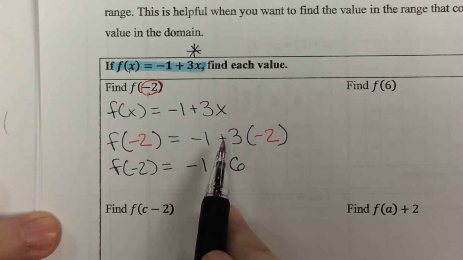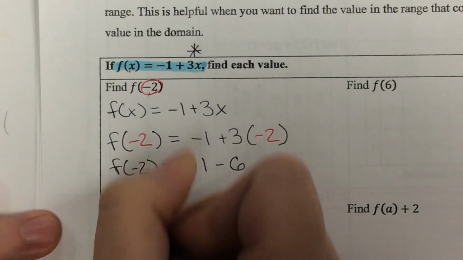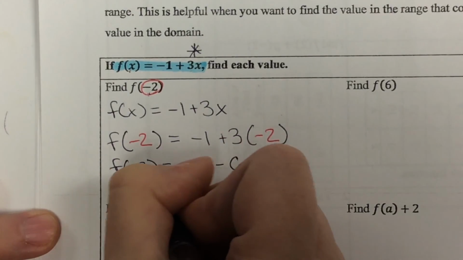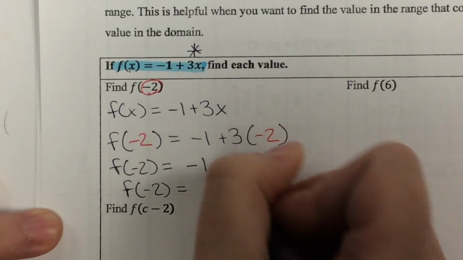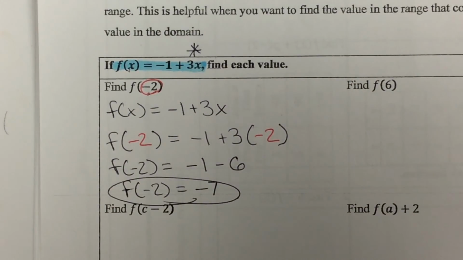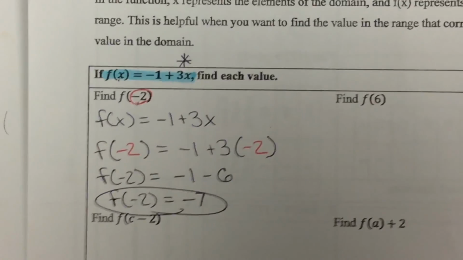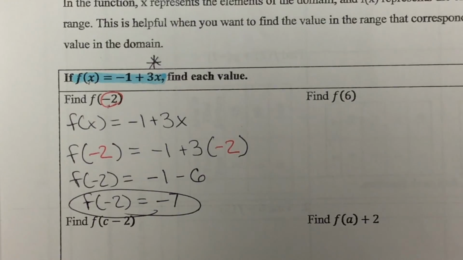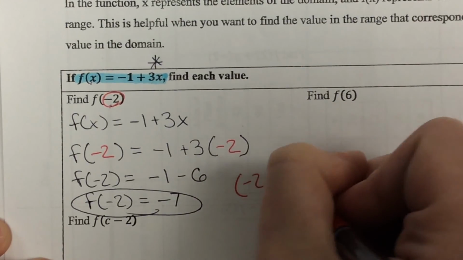So -1 plus -6 or -6, it's the same thing. And so we're going to have our final answer, f of -2 equals, what's -1 minus 6? -7. Okay, so my input was -2 and my output was -7. So if I wanted to write this as an ordered pair, my ordered pair would be -2 comma -7.